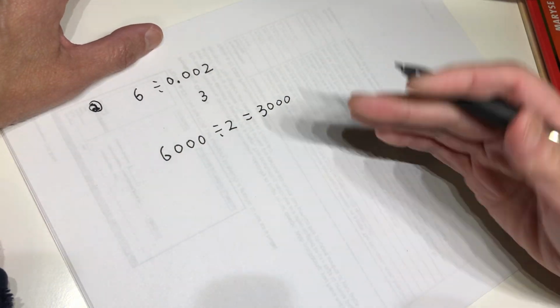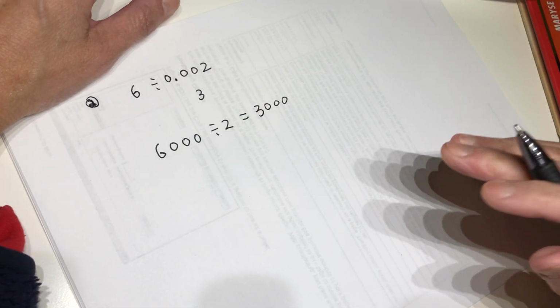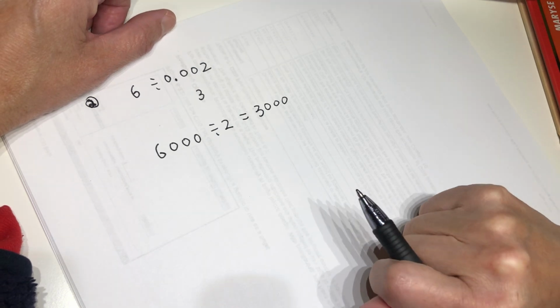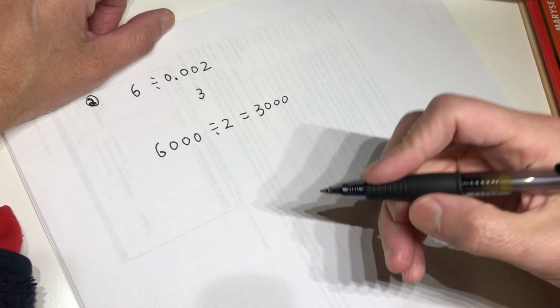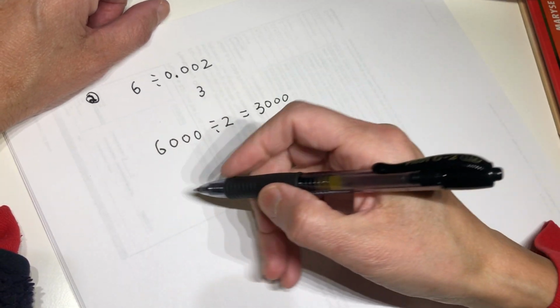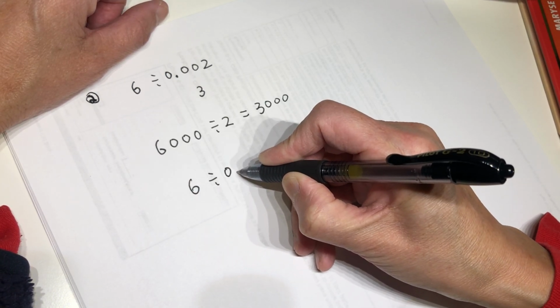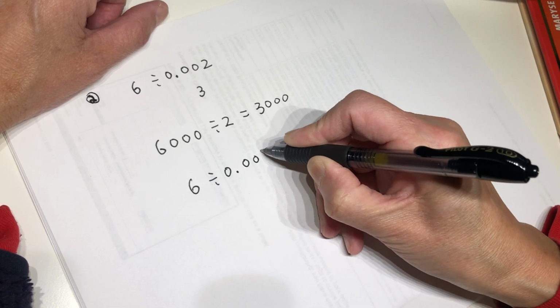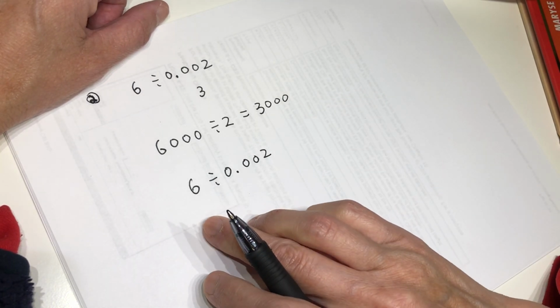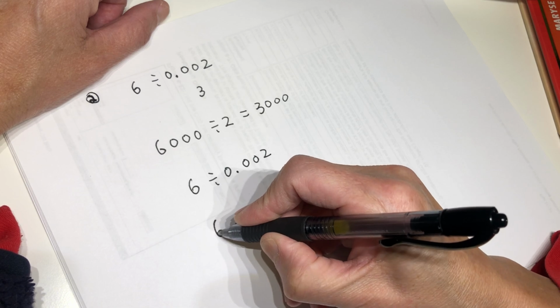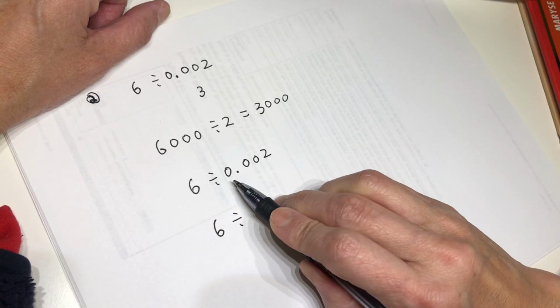Why do I do this? If I change into another expression, a fraction expression, you will easily see it. So still the same thing, I copy it again. 6 divided by 0.002.